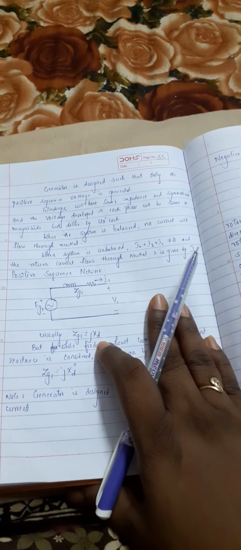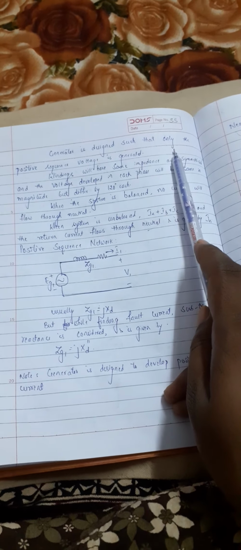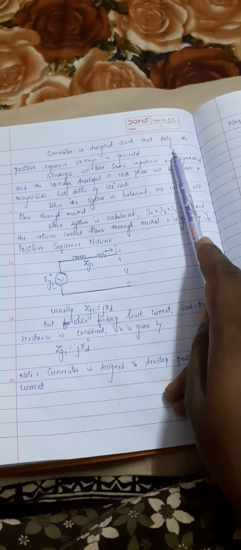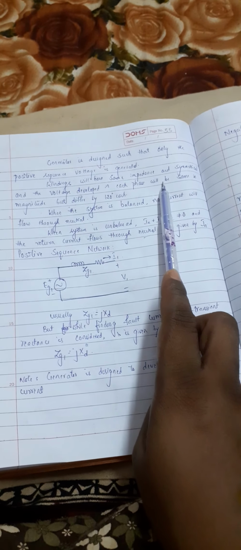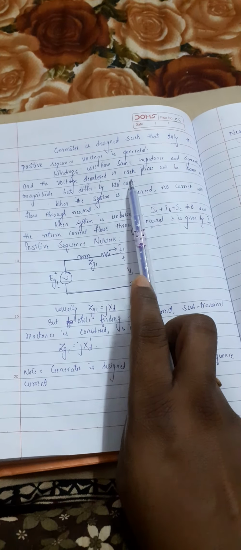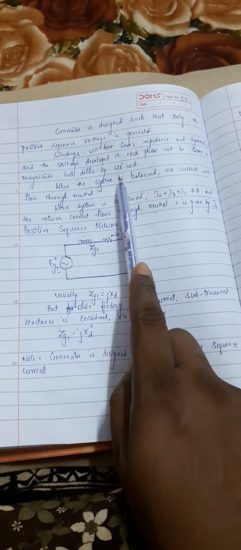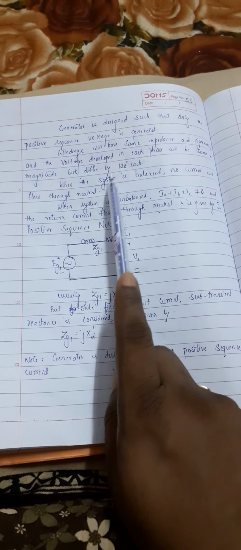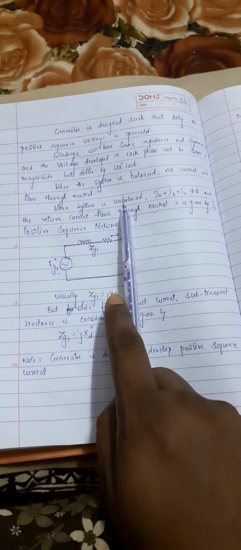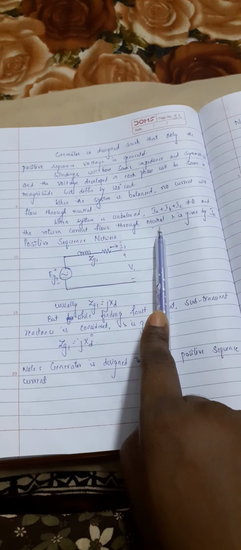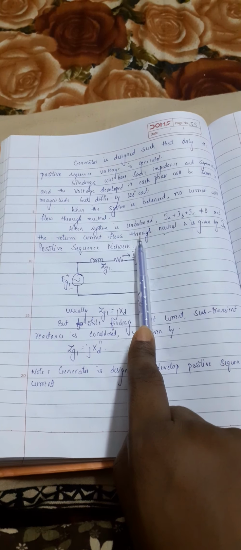See, if you take an alternator, this three-phase generator, it is always designed in such a way that it generates only the positive sequence voltages. So windings will have the same impedance and they are symmetrical, and the voltage developed in each phase, that is EA, EB and EC, will also have the same magnitude, but they differ by 120 degrees to each other. Now when the system is balanced, no current will flow through the neutral. But when the system is unbalanced, that is the sum of currents IA plus IB plus IC is not equal to 0, the return current flows through neutral, which is given by IN.